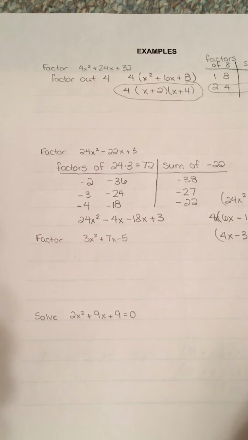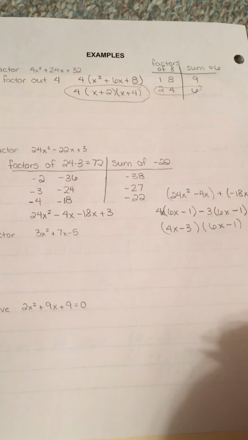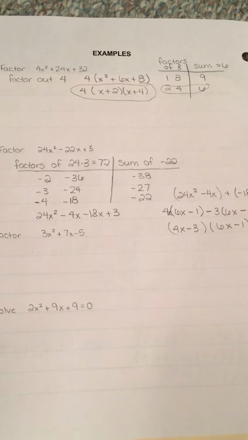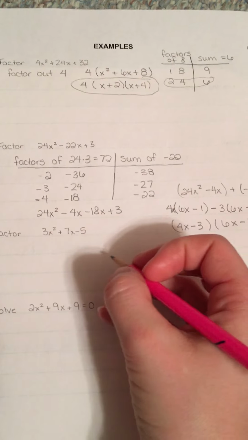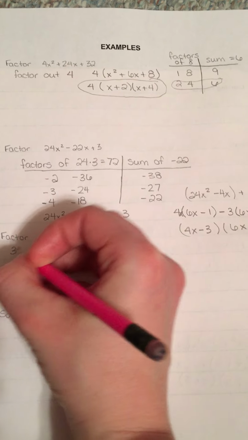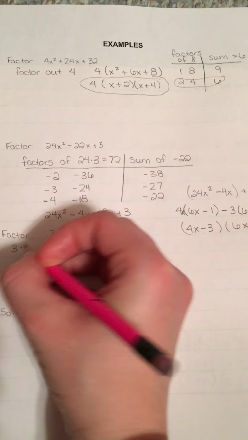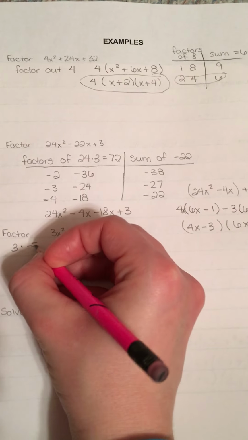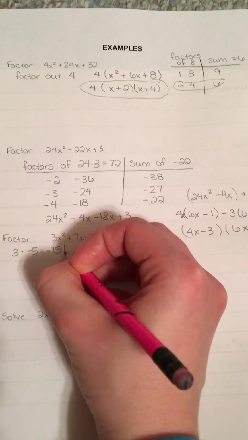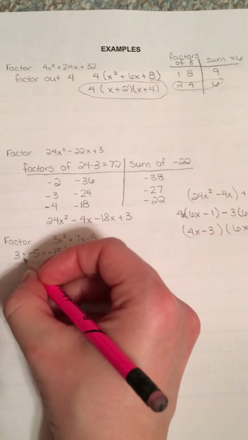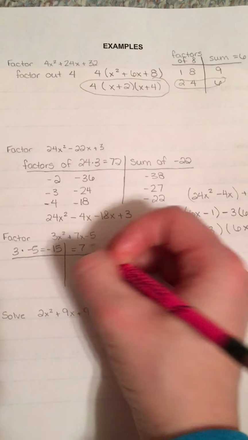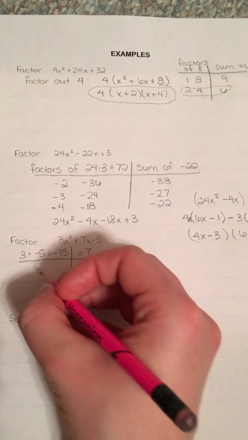All right, so now we're moving on to factoring 3x squared plus 7x minus 5. So I'm going to look at my factors of 3 times negative 5, which is negative 15. And they need to equal 7 when we add them. So we'll try a couple different ones.